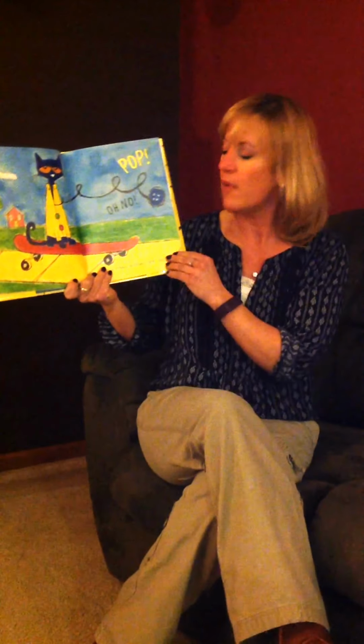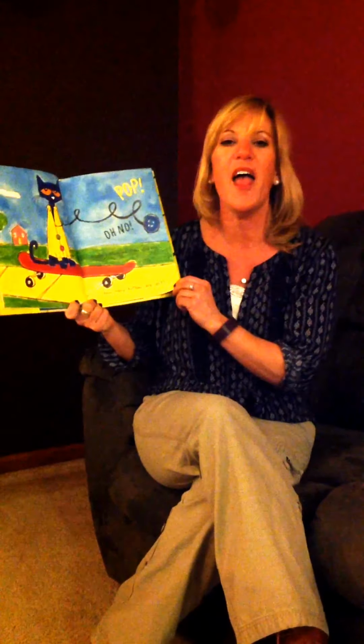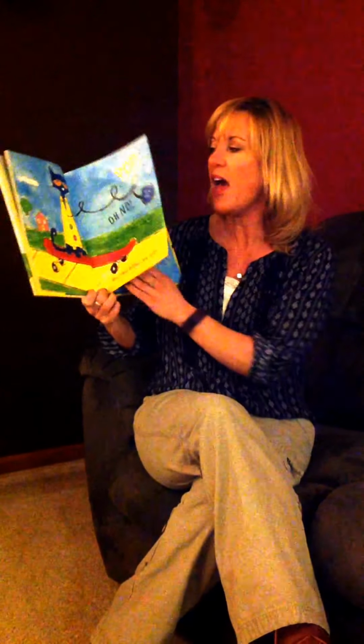Pop! Oh no, another button popped off and rolled away. How many buttons are left? 3 minus 1 equals 2. 2 buttons. Did Pete cry? Goodness no, buttons come and buttons go. He kept on singing his song.